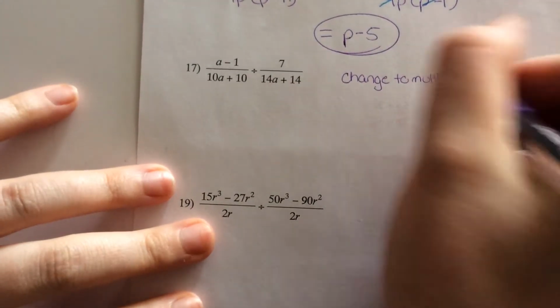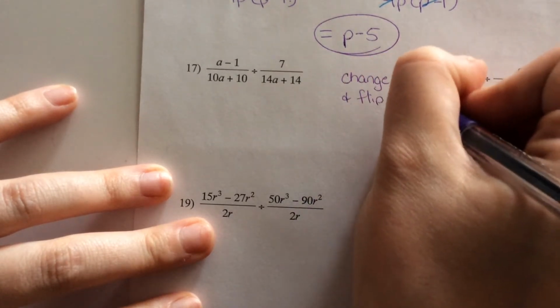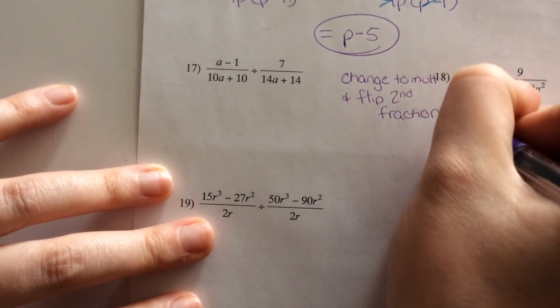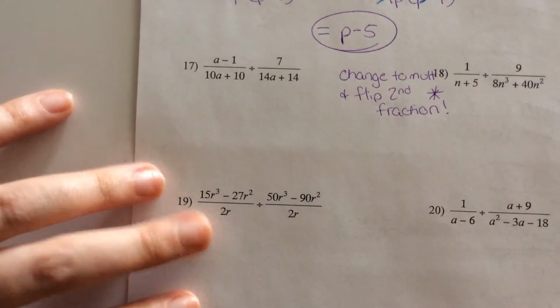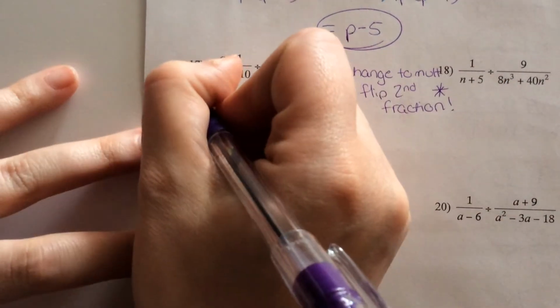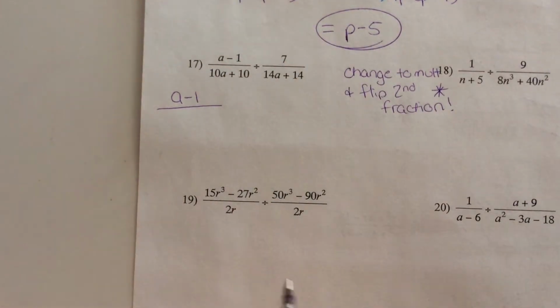Multiply, and flip the second fraction. Okay? Put a little star there so you remember. So here's how this is going to go. Your first fraction, the a minus 1, is going to stay the same.